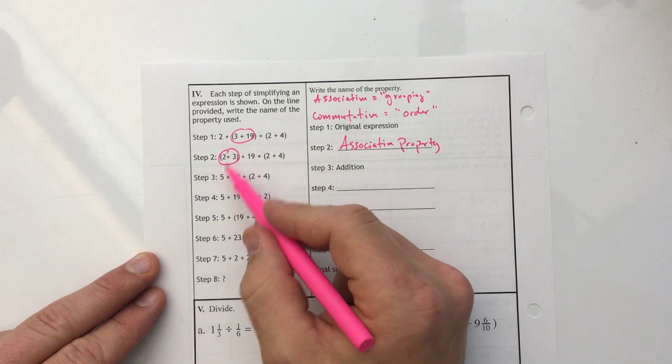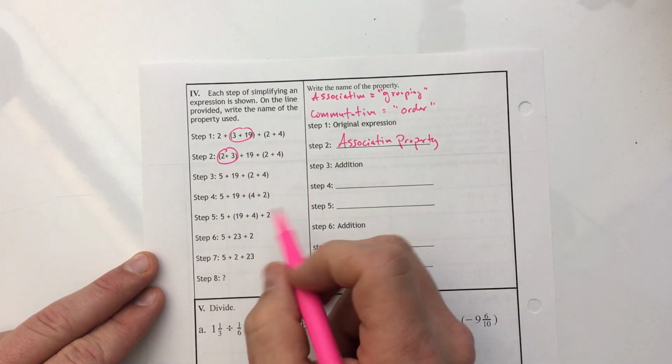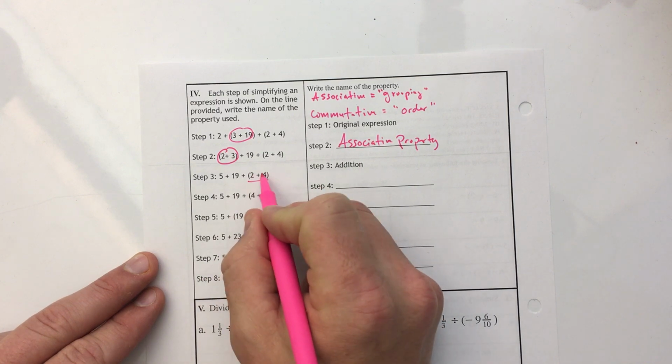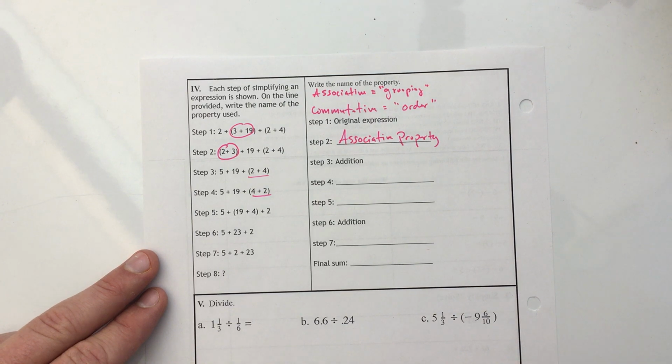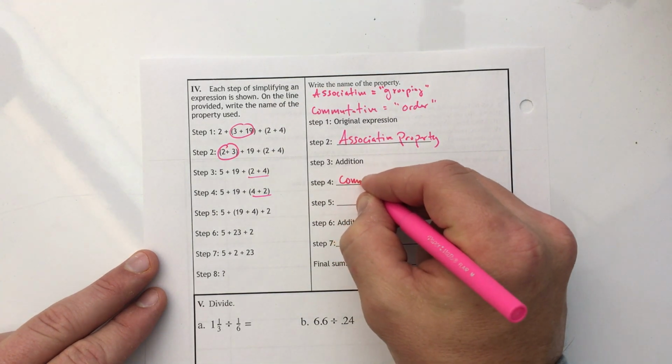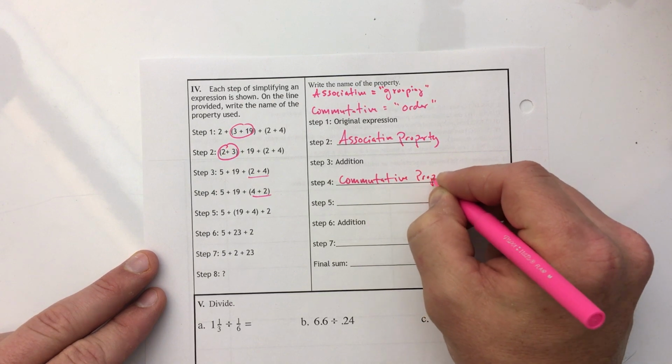Step 3, we added 2 plus 3 to get 5. Going from step 3 to step 4, I have 2 plus 4, and then it changes to 4 plus 2. That is changing the order, or the commutative property.